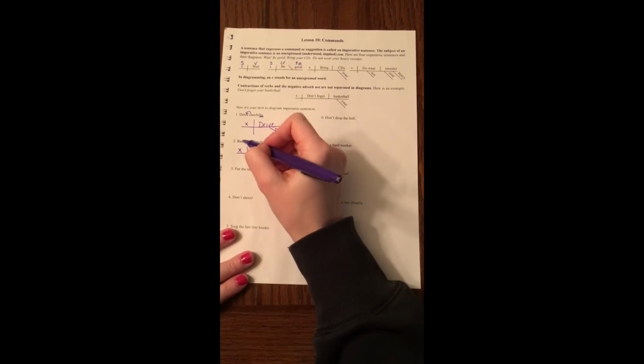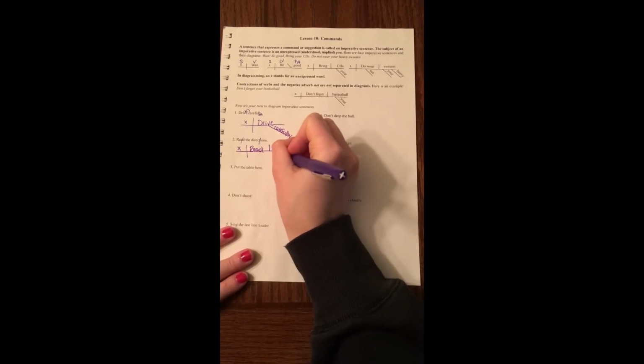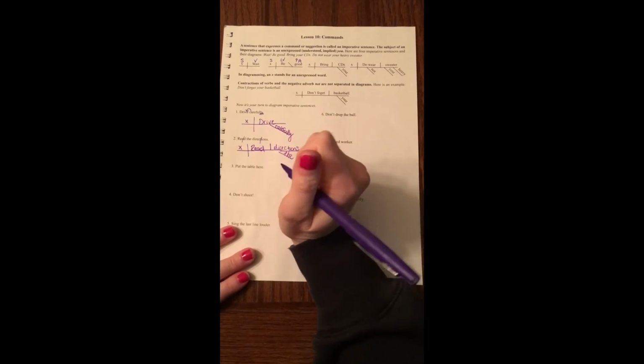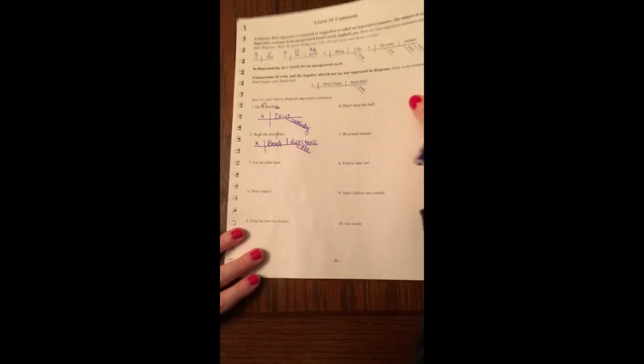Don't forget to cross off the words after you diagram them. And now I'm just left with the. A, an, and the are always articles, and they act as modifiers. Let's look at one that has a linking verb. So let's look at number 7.